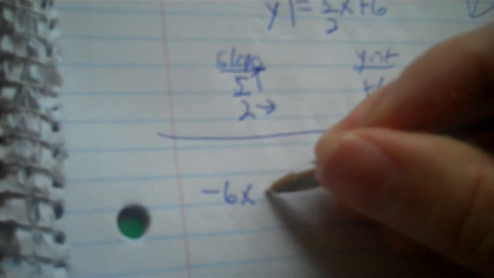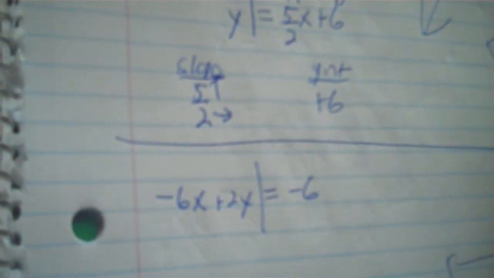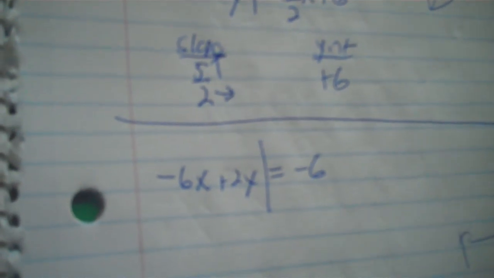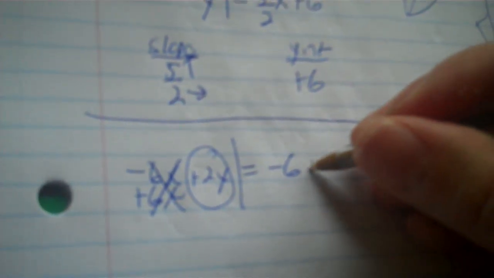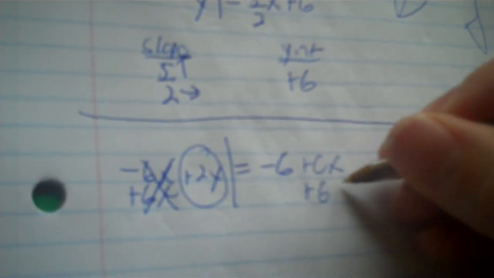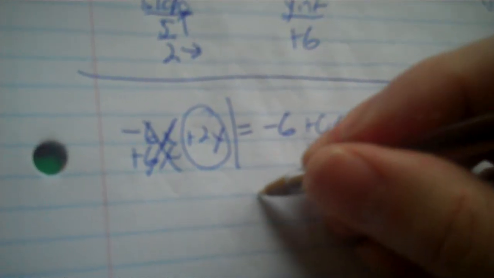Okay, next one, we've got negative 6x plus 2y equals negative 6. So again, we got to get the y by itself to use slope y-intercept. So we got plus 2y. We got to get rid of that minus 6x. So I would add 6x. And then I would put a plus 0x, and then I have a place where I can add 6x.